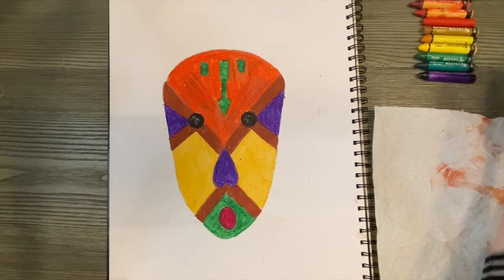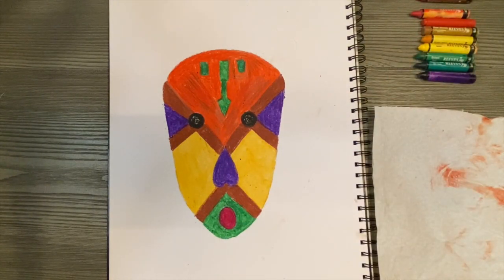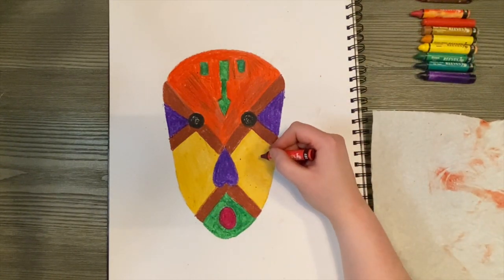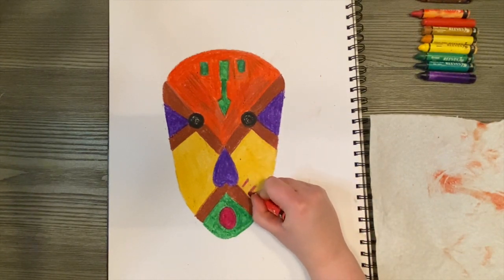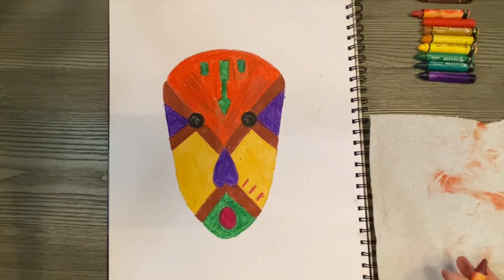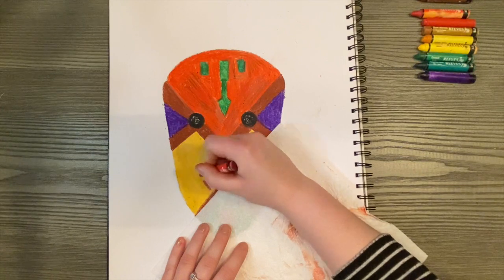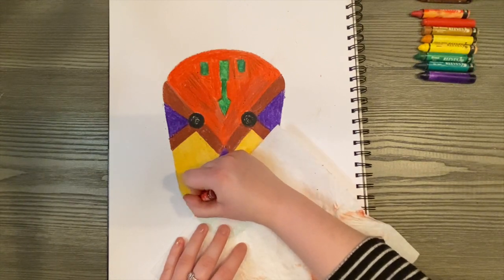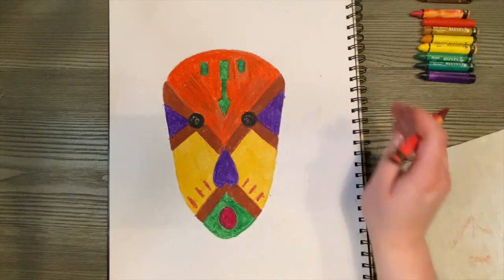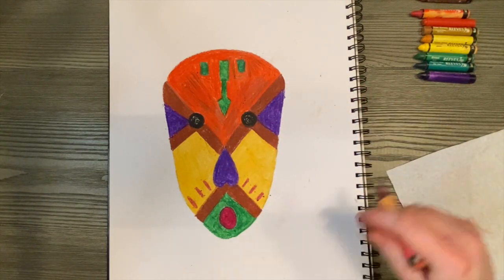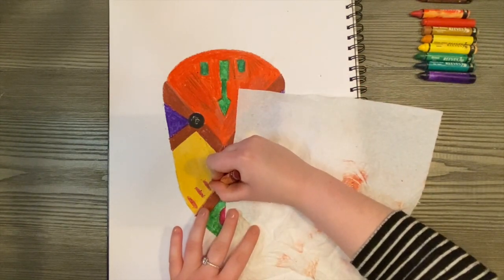You could leave your mask like so, or if you wish, you can also add some further designs. So I'm just going to add some little designs to my cheeks, as I think that area within the mask is quite bare. I've also decided to draw around the nose as well.